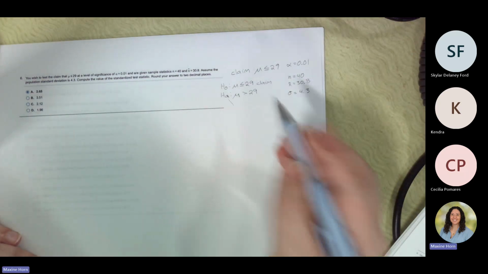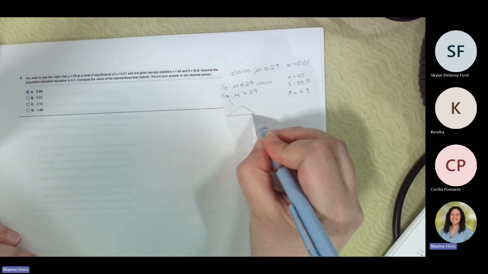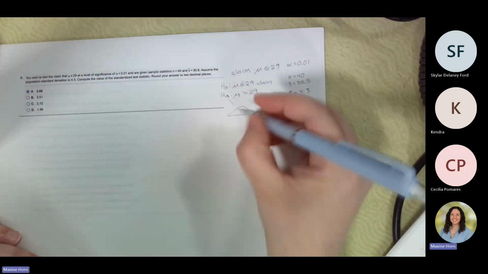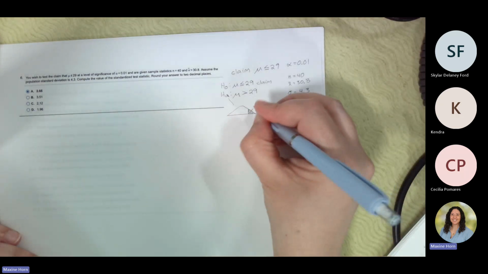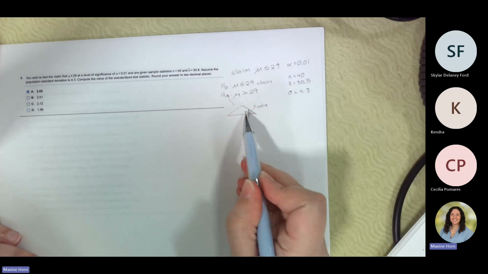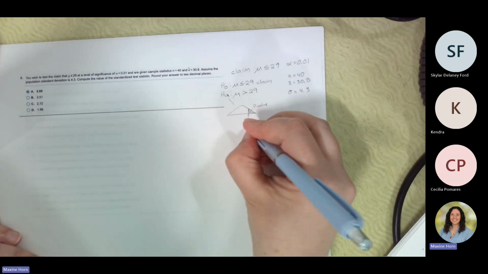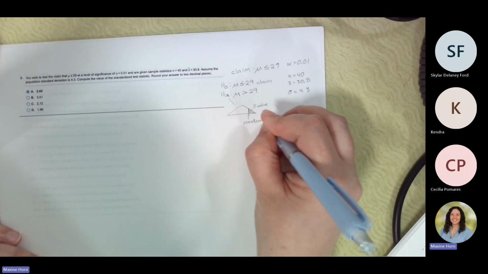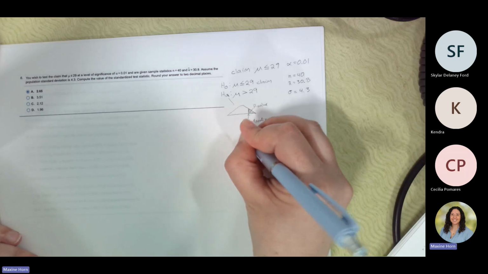Remember, the alternative hypothesis is what tells us what type of test we have here. This is a right-tailed test because it is greater than 29. So the p-value is this shaded area, and the number that separates your non-shaded from your shaded area is your standardized test statistic, which is what they're asking us to find.